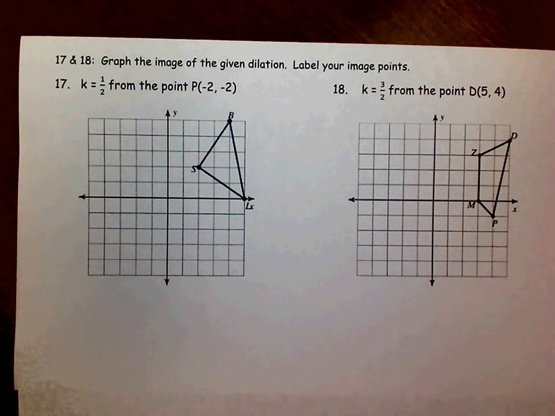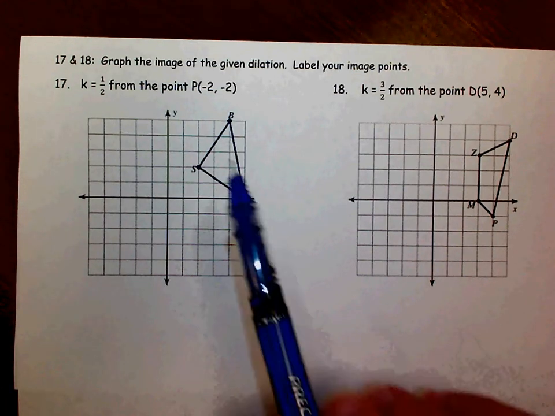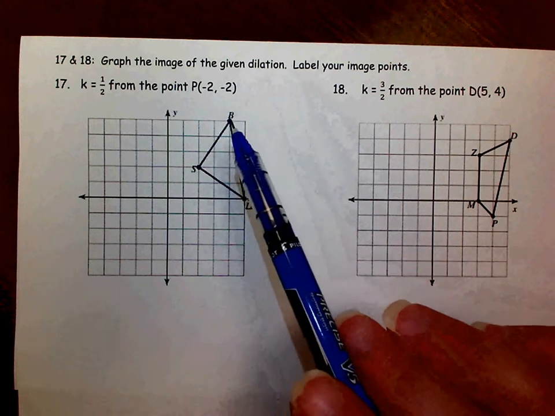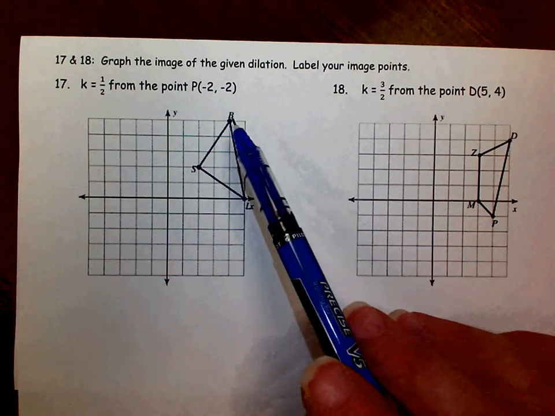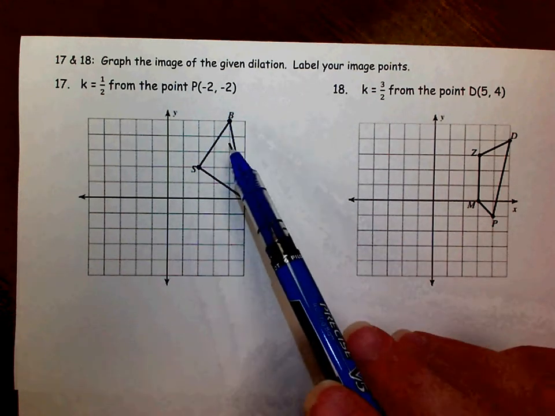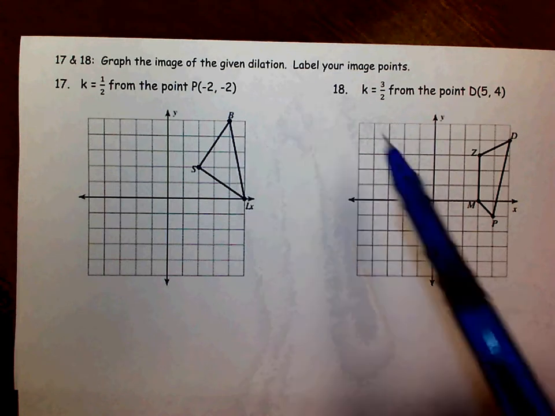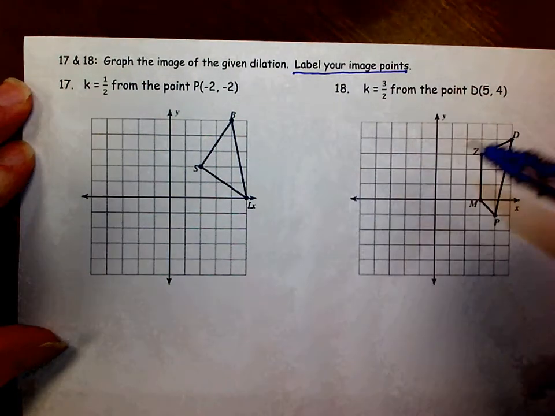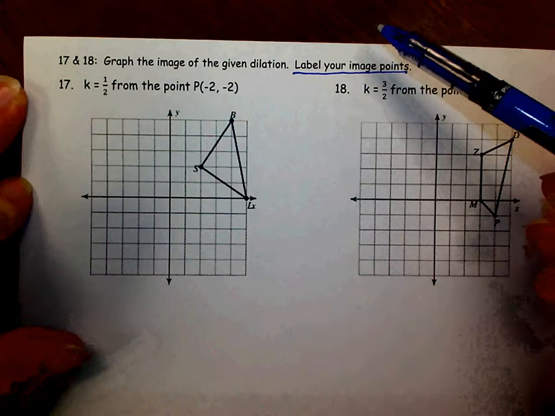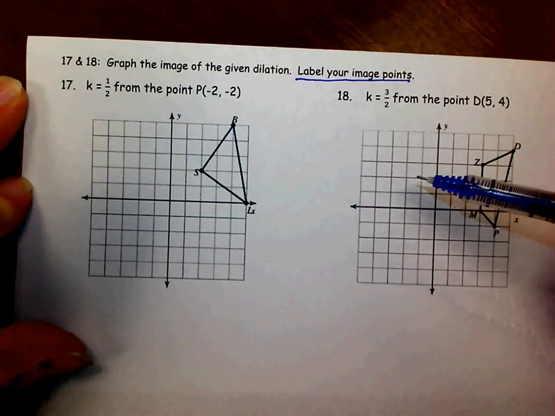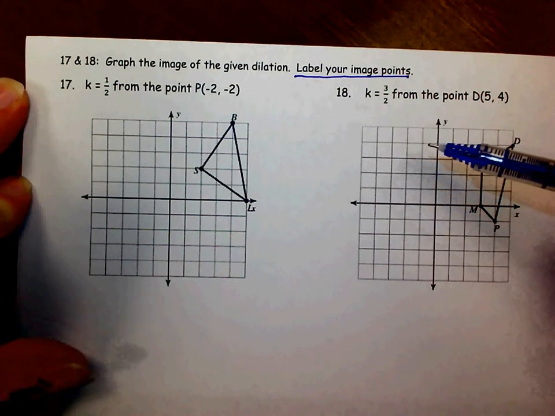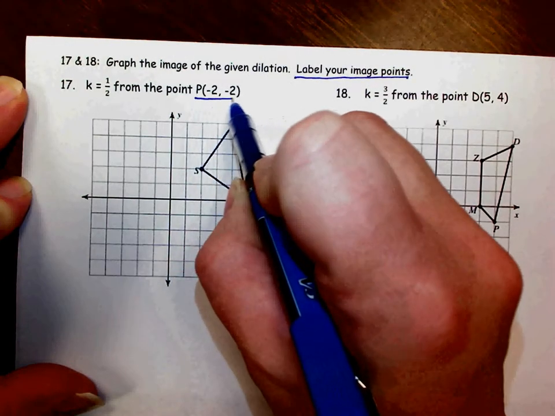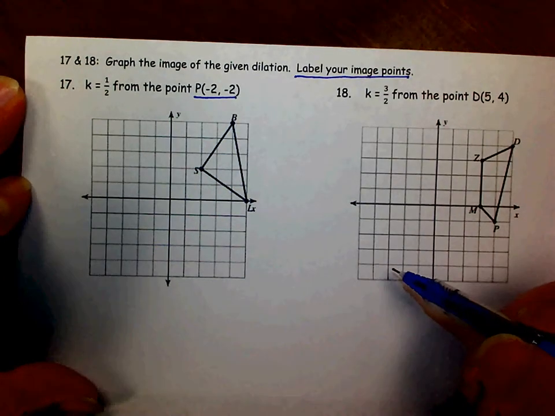On problems 17 and 18, our directions say to graph the image of the given dilation. So unlike 15 and 16, we don't have to graph our pre-image, it's already given to us on the graph. But don't forget, we still want to label our image points. Now, the difference between 15 and 16 and 17 and 18 is our dilation on 15 and 16 was from the origin. On 17 and 18, we're given the point that we want to dilate from.